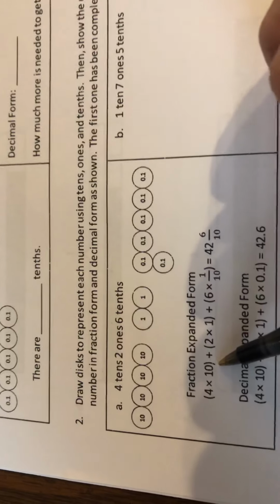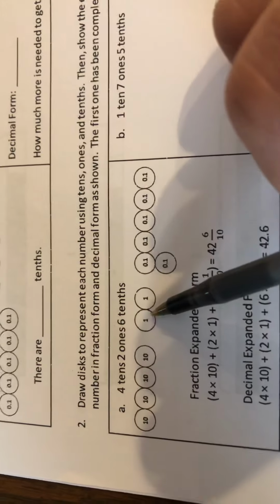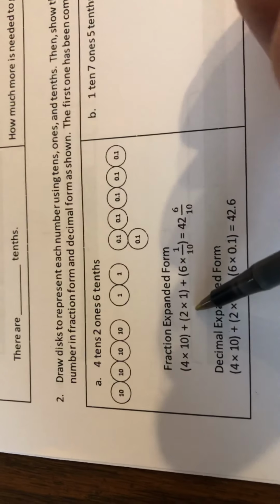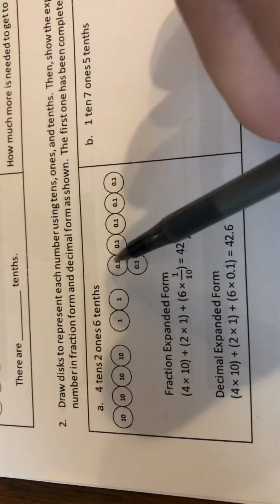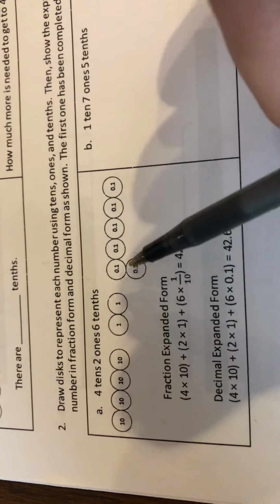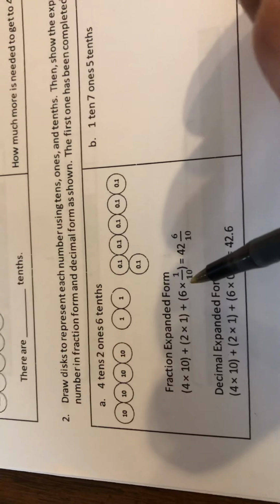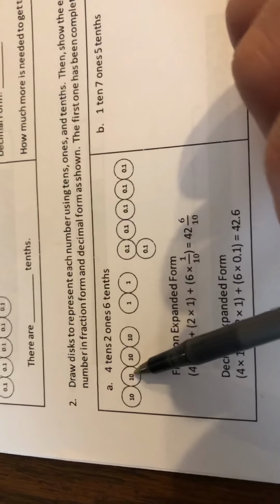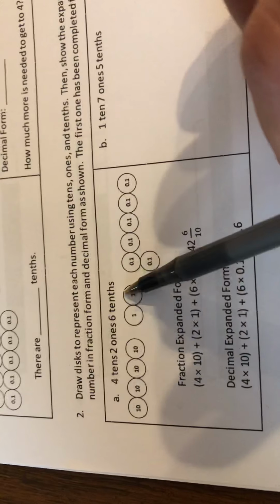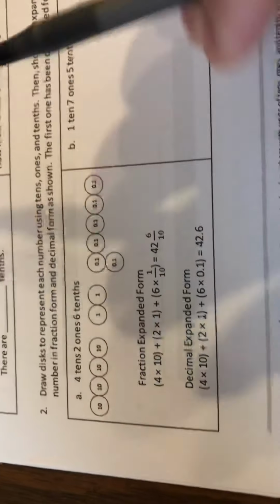So we've got 4 tens, and that's why down here in expanded form we wrote 4 times 10, okay? And then we have 2 ones, so we wrote 2 times 1. And then right here we had 1, 2, 3, 4, 5, 6 tenths, so we wrote 6 times 1/10. And if we added all of this together, we've got 40 and 2, so 42 and 6 tenths. Now that's fraction form.